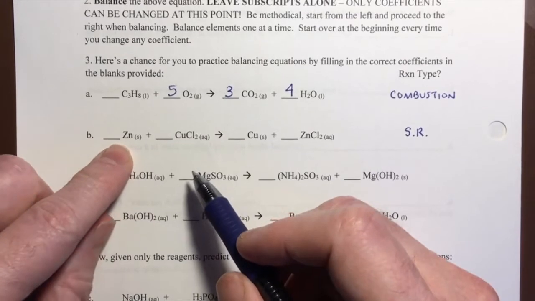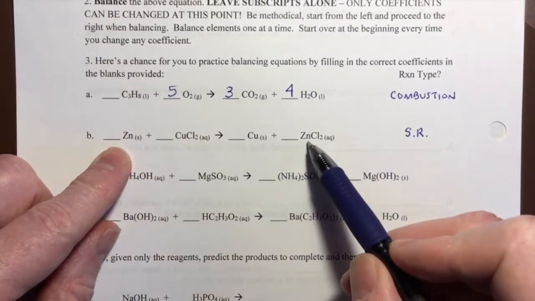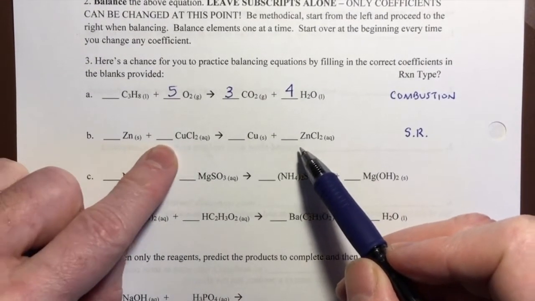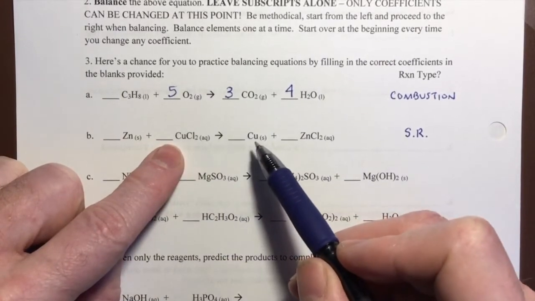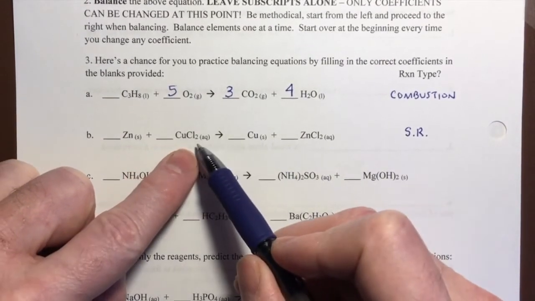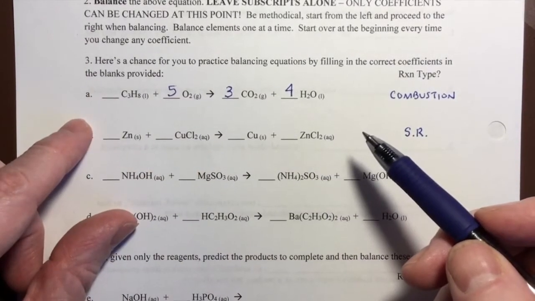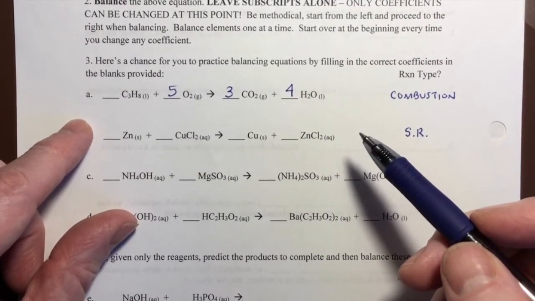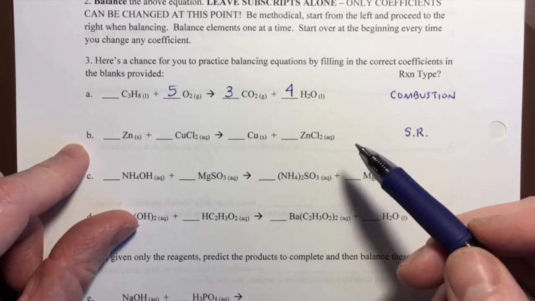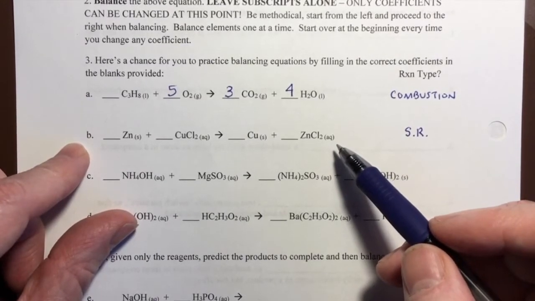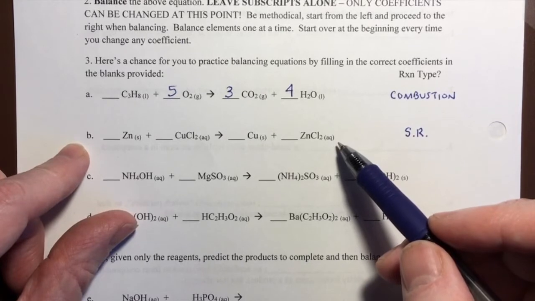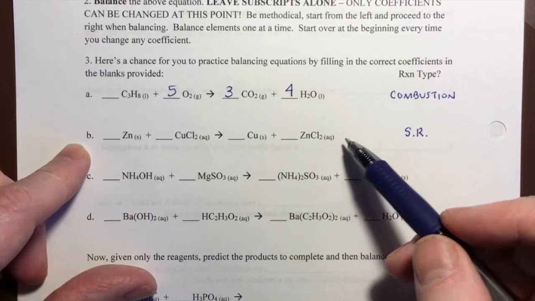Okay, starting from the left, 1 zinc, 1 zinc, 1 copper, 1 copper, 2 chlorines, 2 chlorines. Everything is already balanced, and sometimes it happens that way. Sometimes you won't have to do anything at all. That equation is already balanced. Moving on.